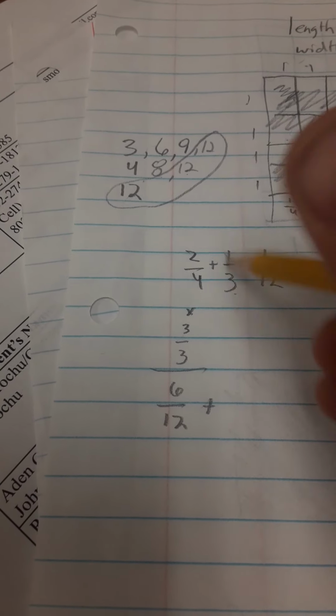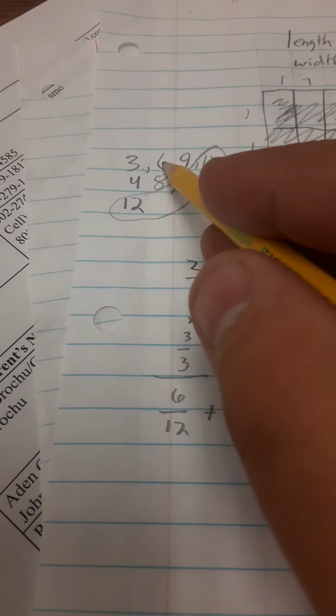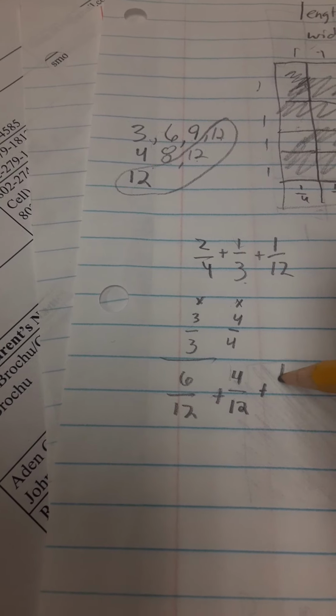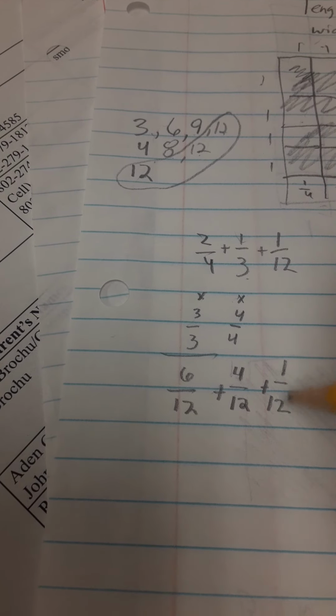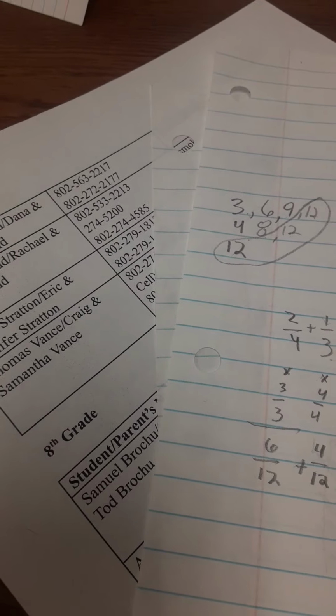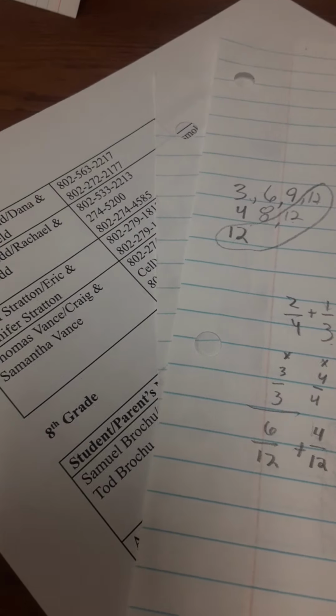Plus, to get 3, we have to times it by 1, 2, 3, 4. So we're going to times this by 4/4, which turns out to be 4/12, plus 1/12, which gives us 11/12. So we know our answer is 26 11/12 units squared.